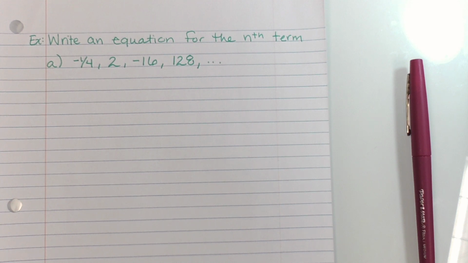The first thing you do need to look at is what is the pattern, because you do need to verify what type of sequence or series it is. This is a sequence. How do I know it's a sequence? It's a list of numbers with a pattern. A series would have them added.